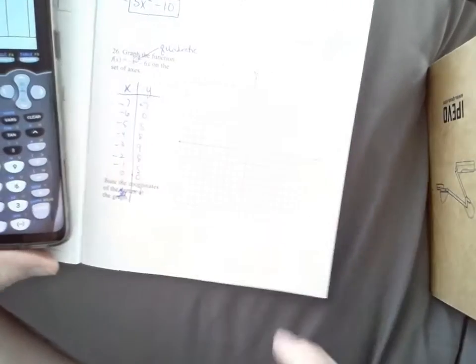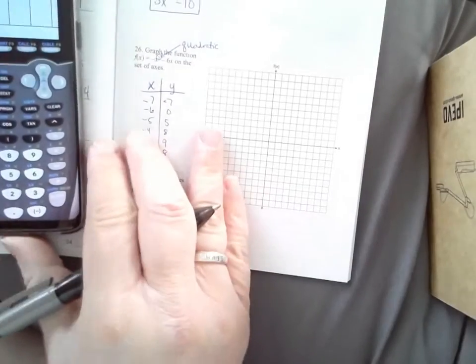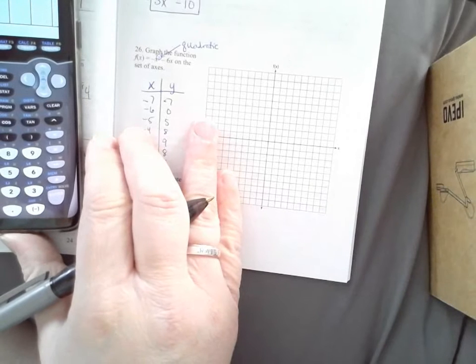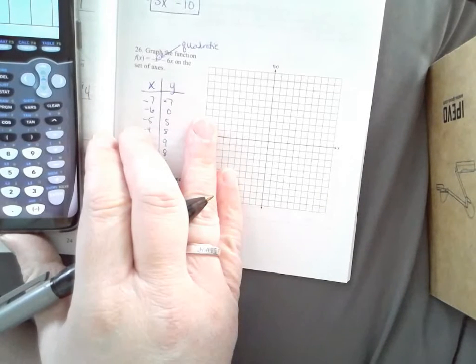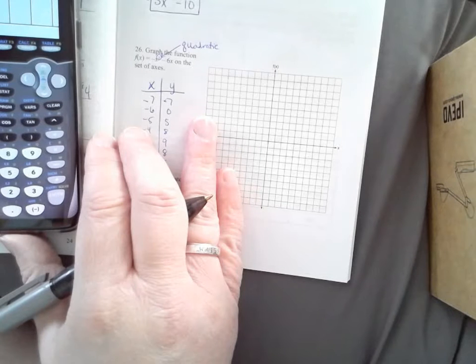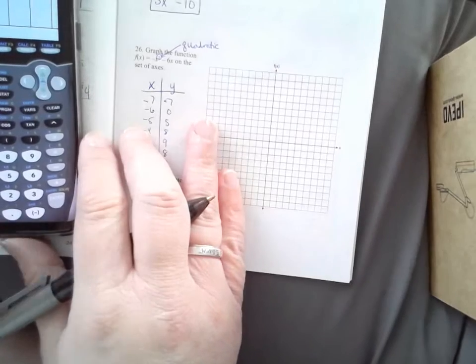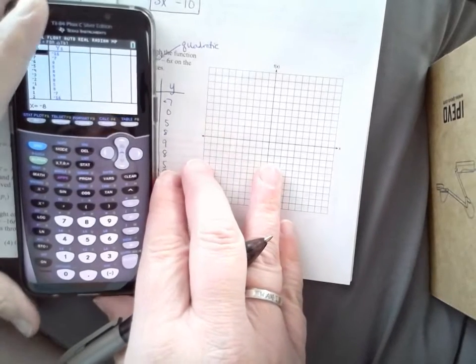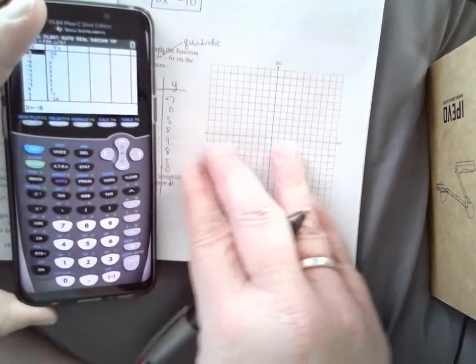Some of us have found a lot of success by labeling the x-axis.